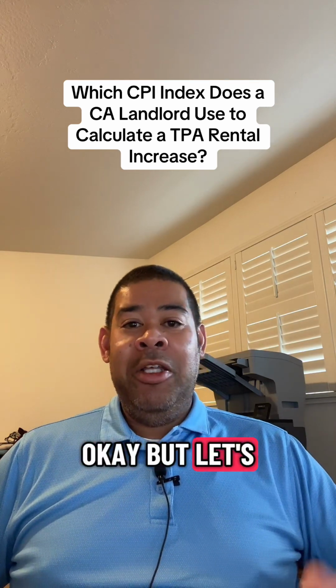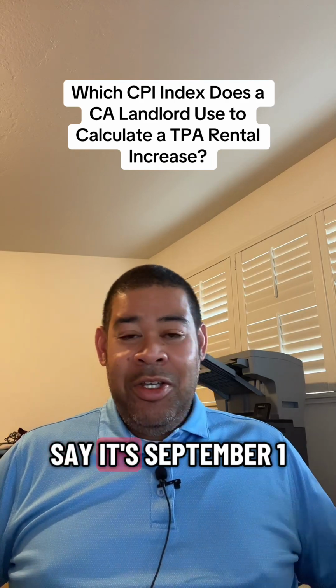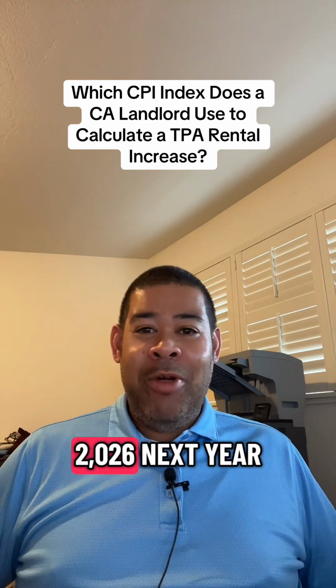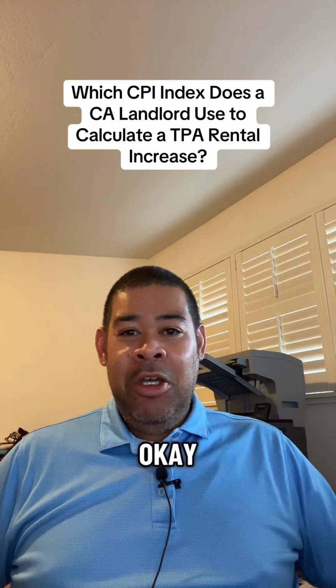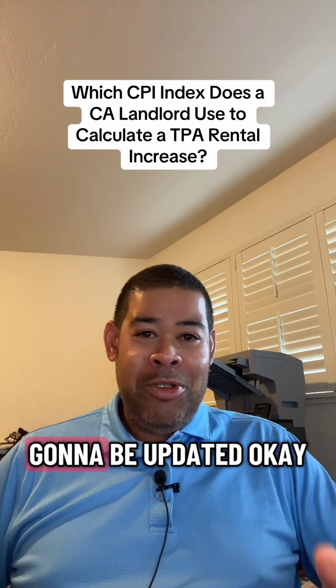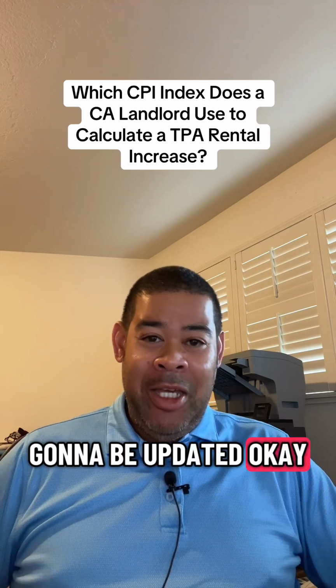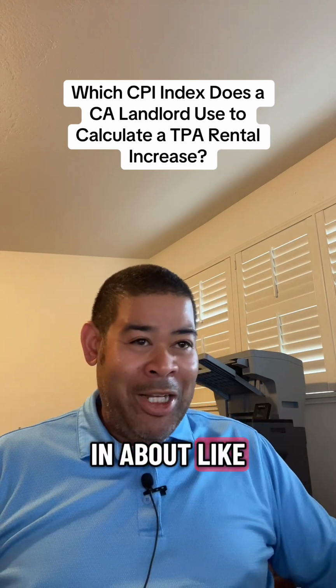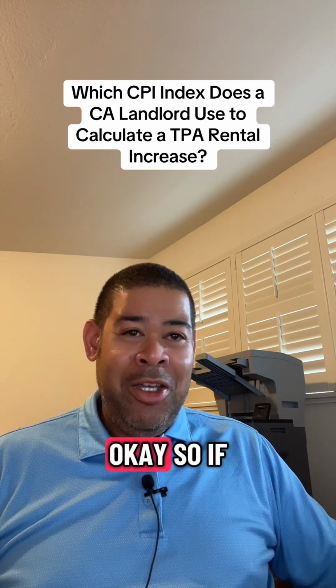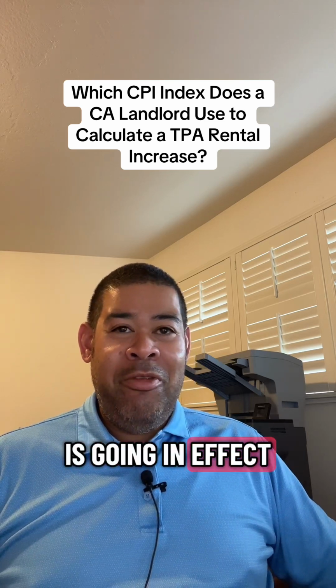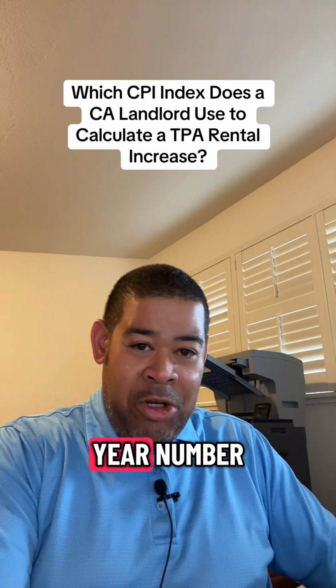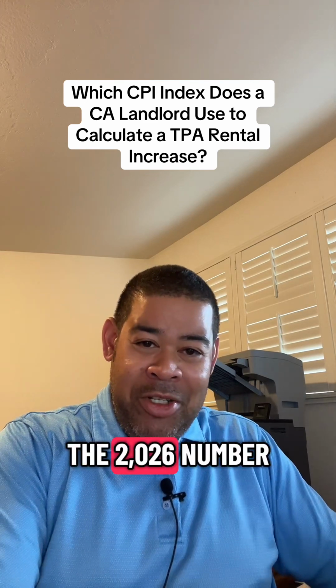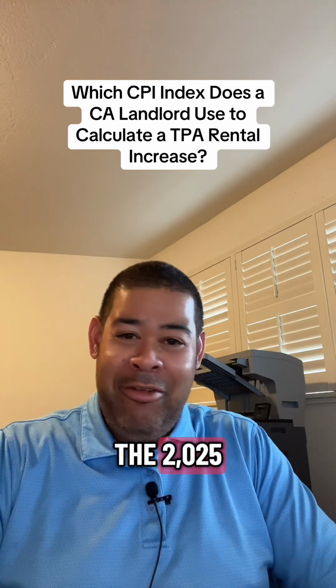Okay. But let's say it's September 1, 2026 next year. That all California number is going to be updated in about June next year. So if your rental increase was going into effect then, you're going to use the current year number, the 2026 number to 2025. Okay.